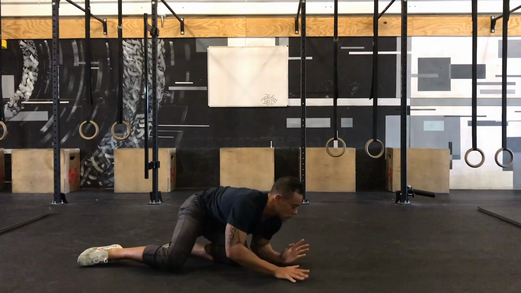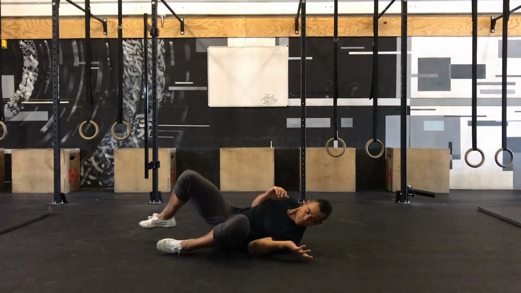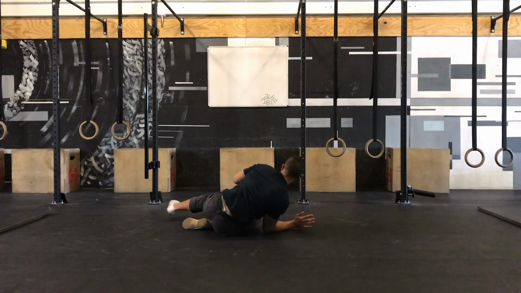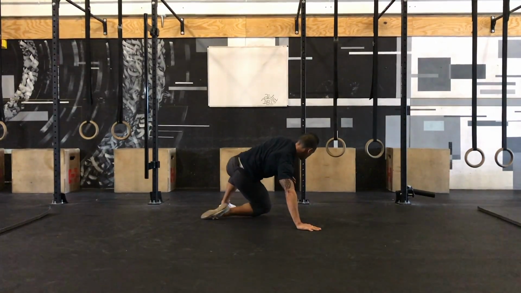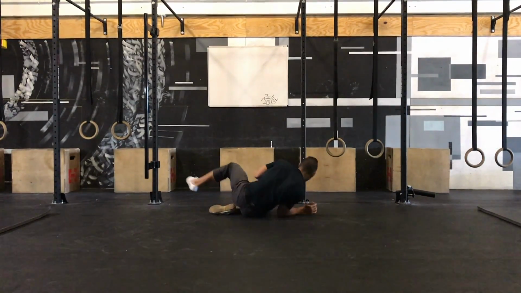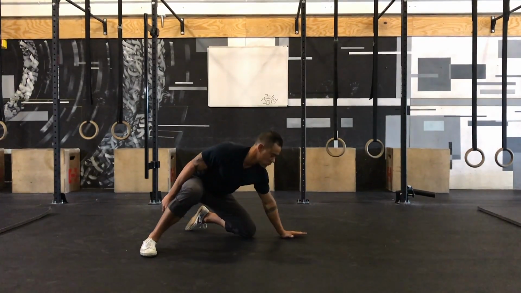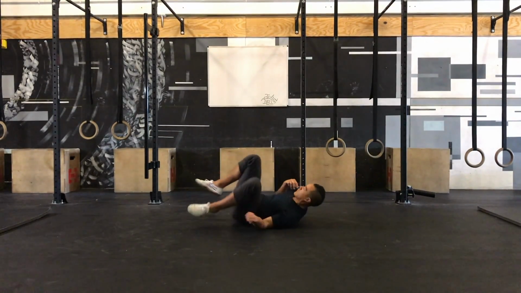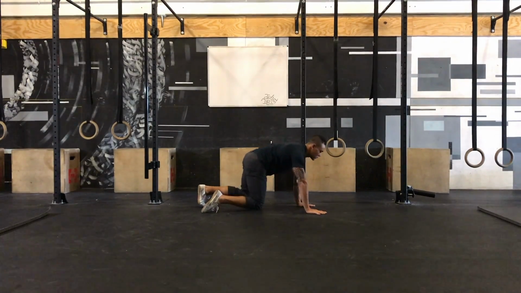Let's move on to the next pattern, another variation of rolling. This time, instead of rolling over the hips, we're rolling across the back. Essentially, we have the same execution here, but we're going to be using different surfaces of our body to transition through the roll. Let's have a look in slow motion.